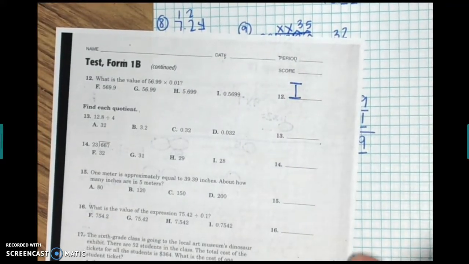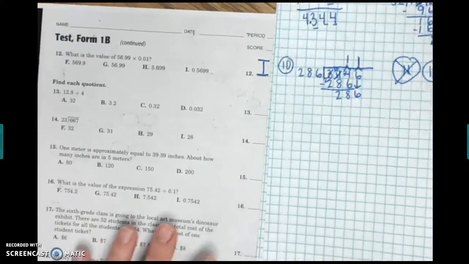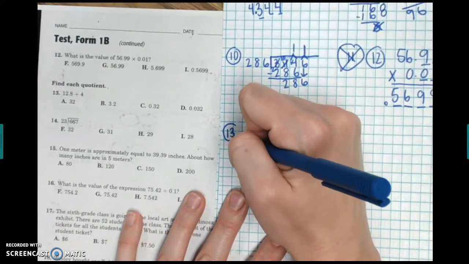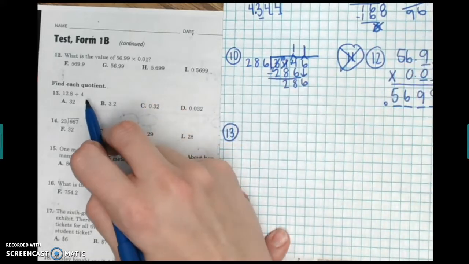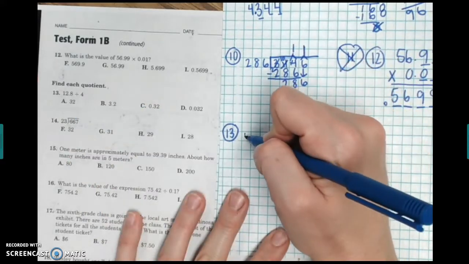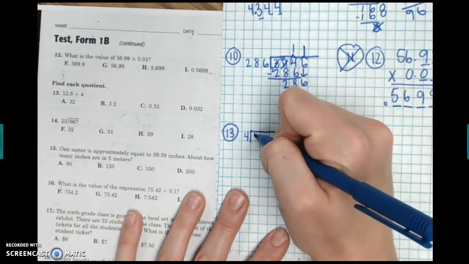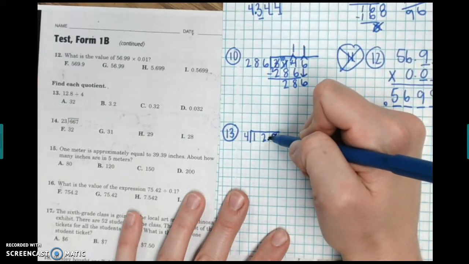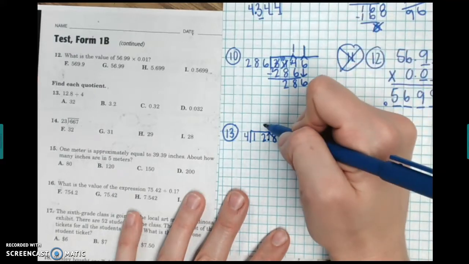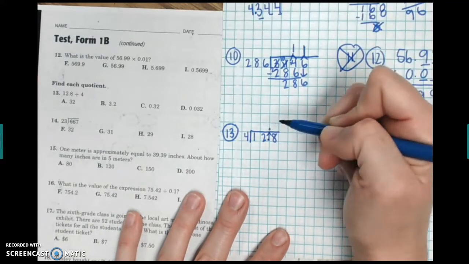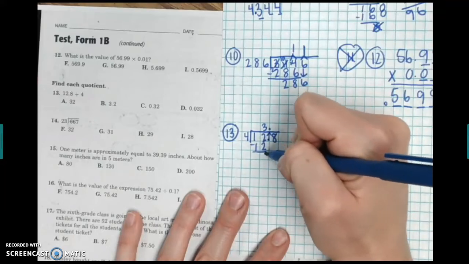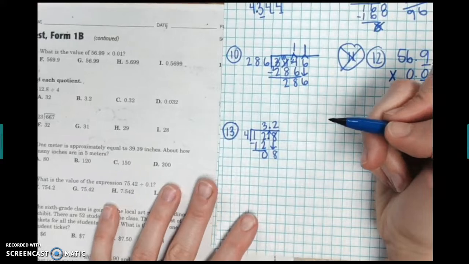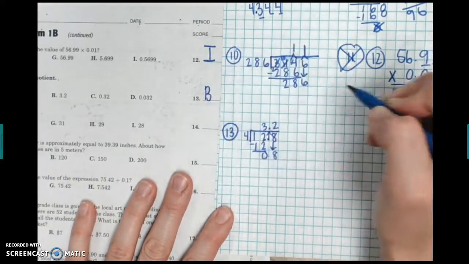Now we're going into quotients. What does that mean we're going to do? Divide. So number 13. I'd be appreciative if you wouldn't talk right now. This one has a whole number and a decimal. 4 is on the outside. And 12.8 is on the inside. What are we going to do with our decimal? Move it up. 4 goes into 12 3 times. Because that's 12. Bring down our 8. And 4 goes into 8 2 times. So our answer is 3.2, which is letter B.